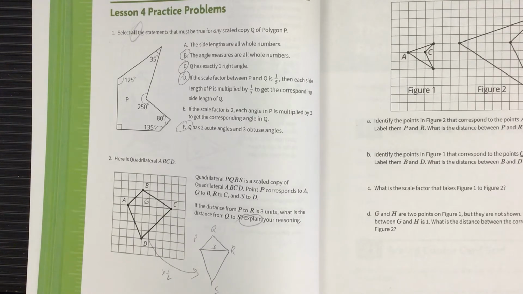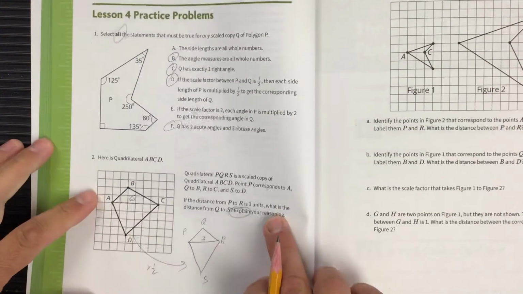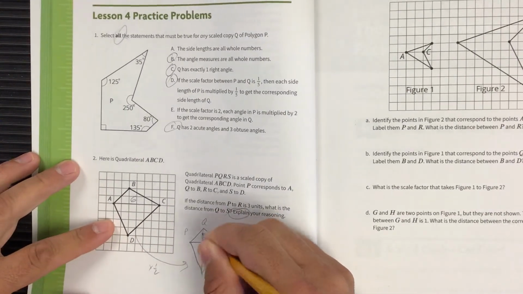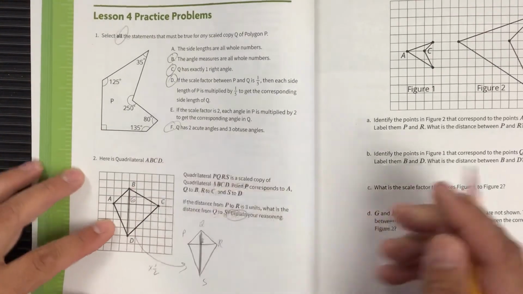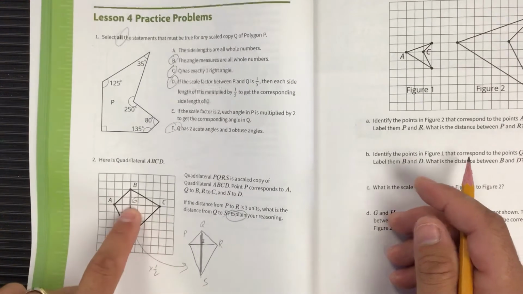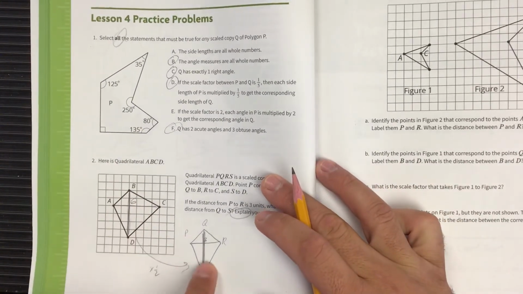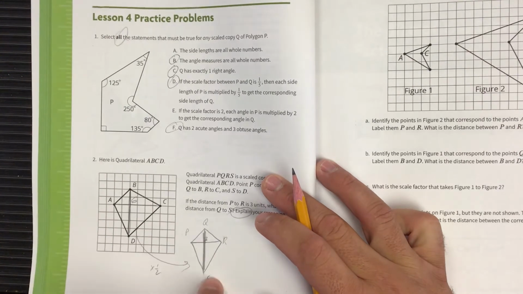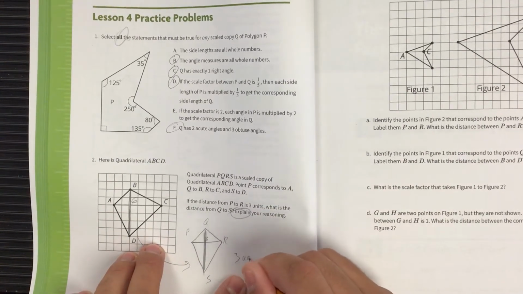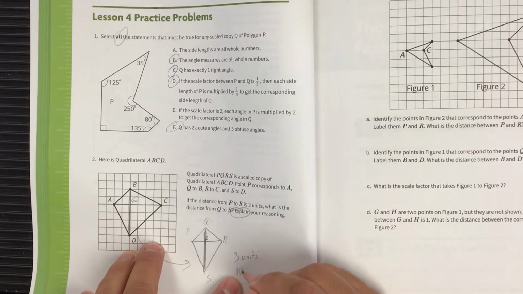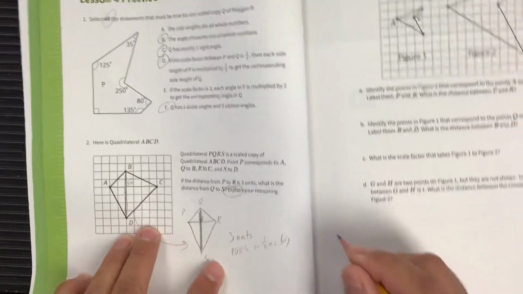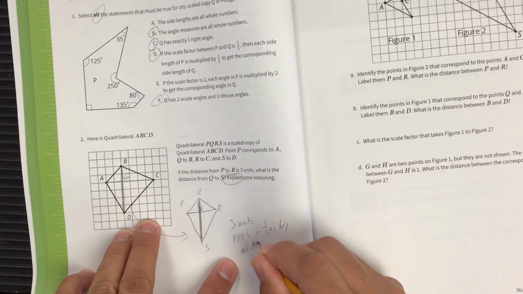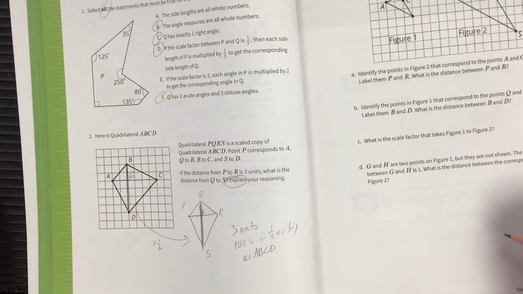Questions on that so far? All right, so what is the distance from Q to S? So I got to figure out this distance up and down. Well, what is this distance up and down? It's still 6. So if it's 6 here, and this is half as big, what's half of 6? 3. It does say explain. PQRS is half as big as ABCD. Half of 6 is 3.